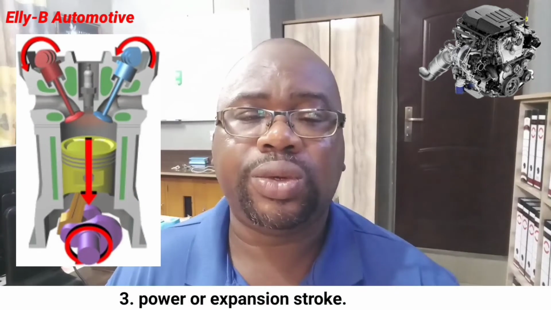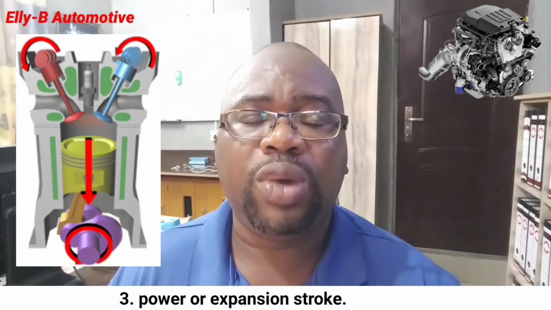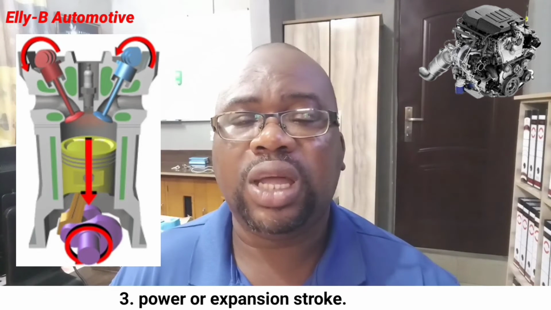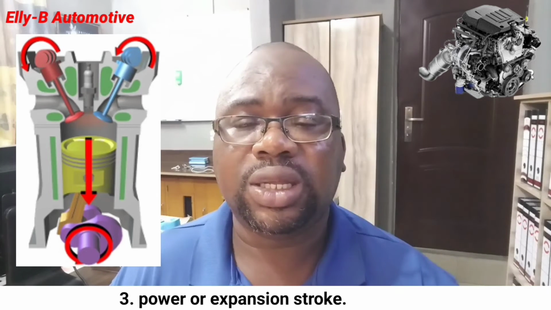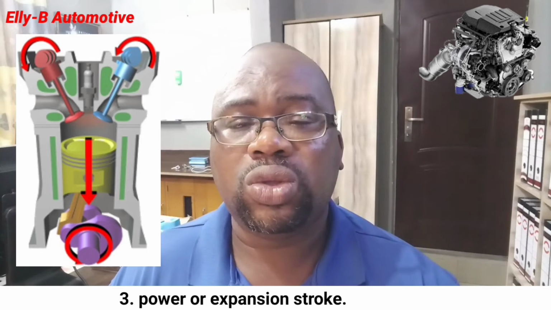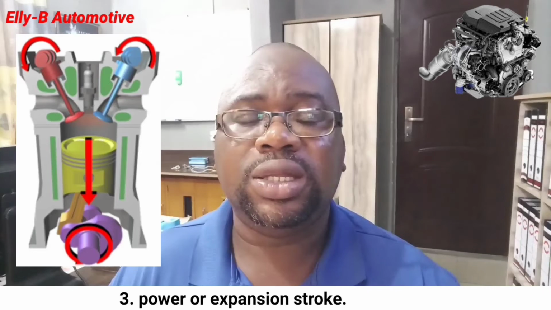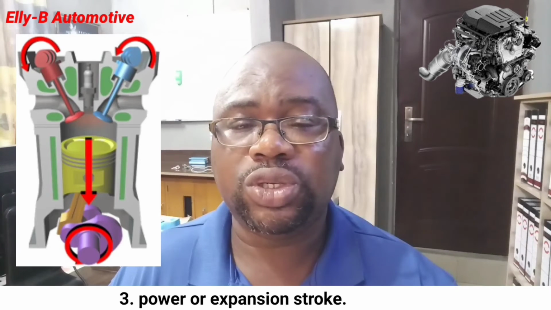The third stroke is the power stroke. On the power stroke, the piston is at the top dead center. At this stroke, both the exhaust valve and the intake valve are also in closed position.